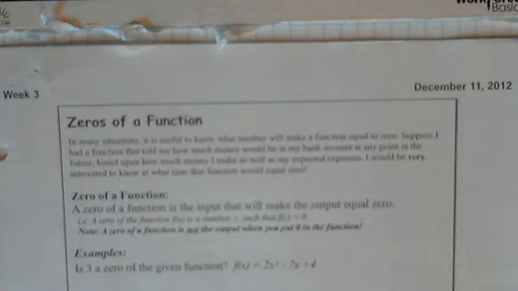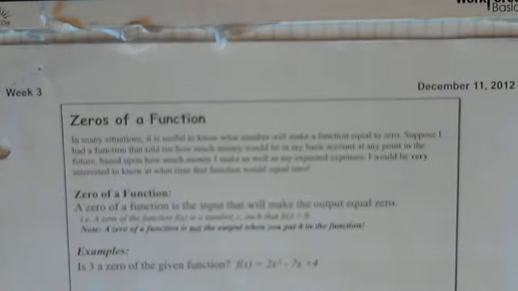I'd be very interested to know what time that function would be equal to 0, so I could put more money in that account. So again, a zero of a function is the value you put in for x, or for whatever the input variable is, so you get 0 out. And there's something you need to remember about the property of 0. 0 times any number is 0, right? So if I have 0 times x, I'm always going to get 0.